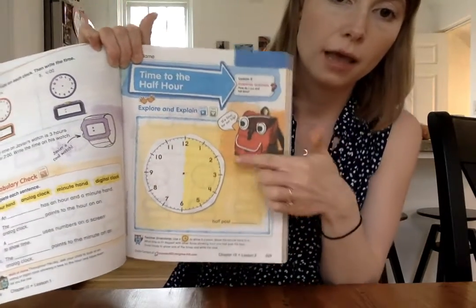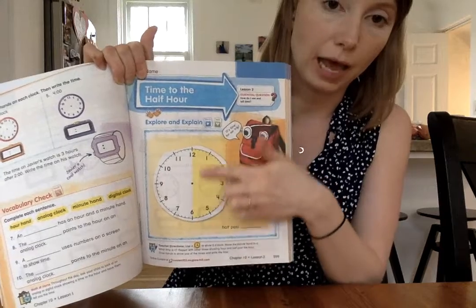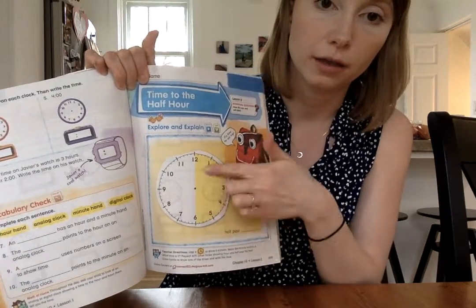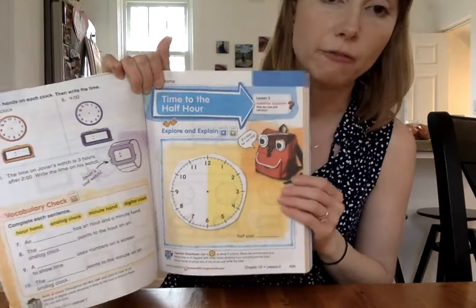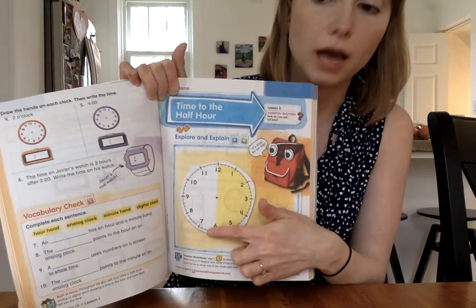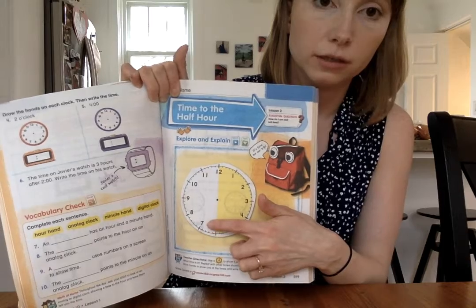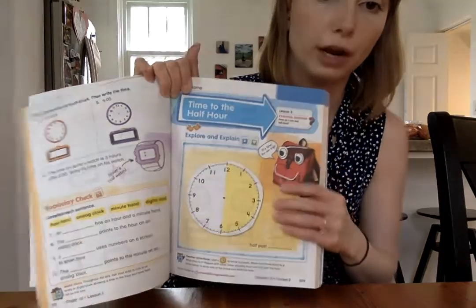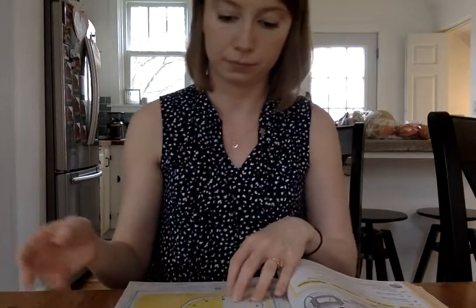Notice they shaded in yellow half the clock, because anytime you're showing half past, the minute hand is going to be halfway around the clock on the 6, showing 30 minutes or a half hour. So your job today in your ebook, and again, you can write into your ebook, you can talk it out to yourself, or if you have a printer, you can print it out.